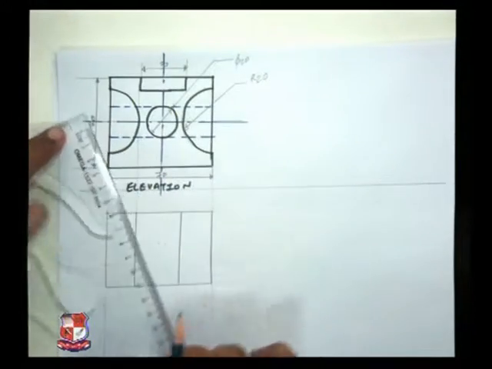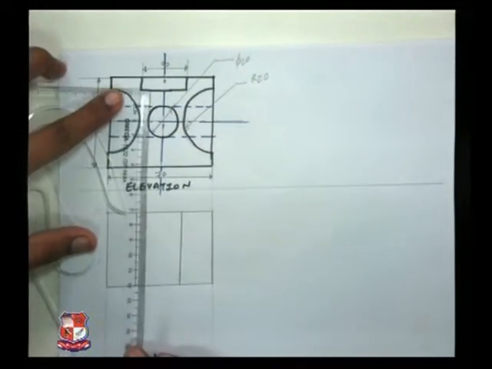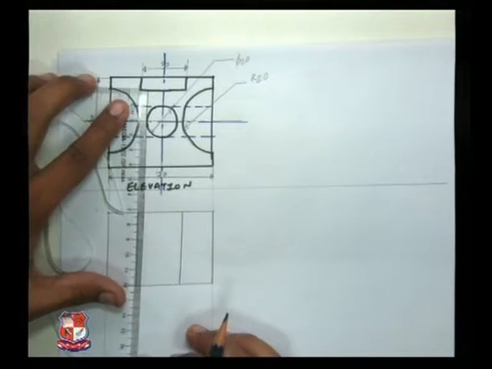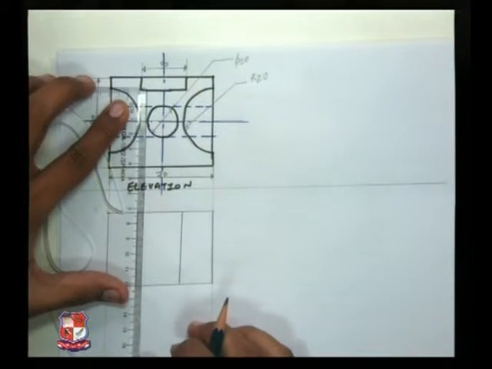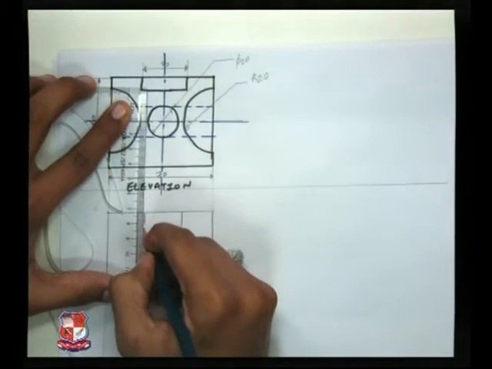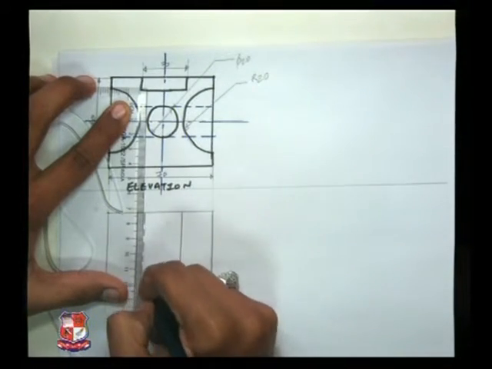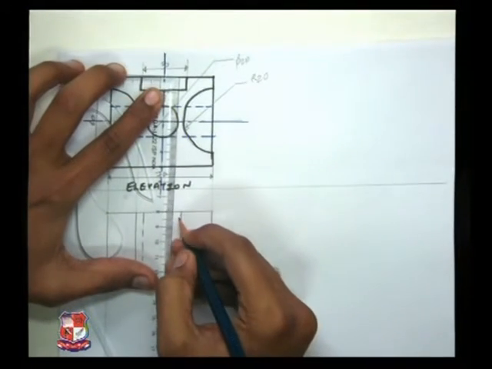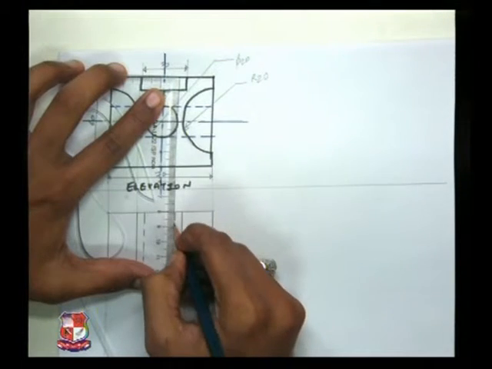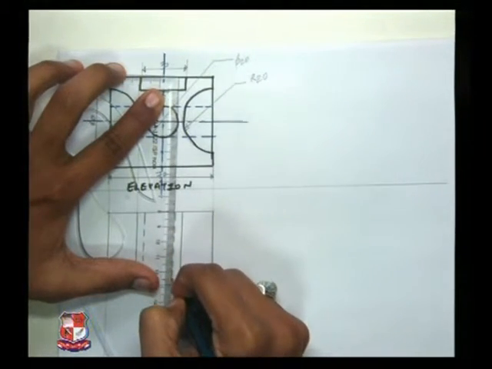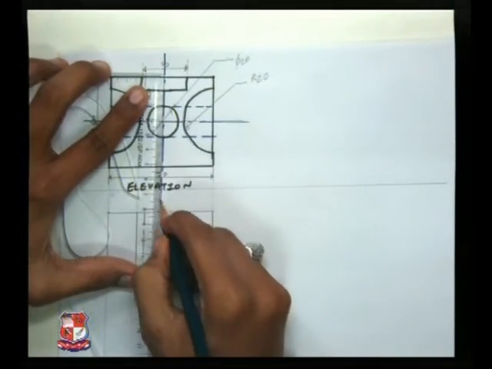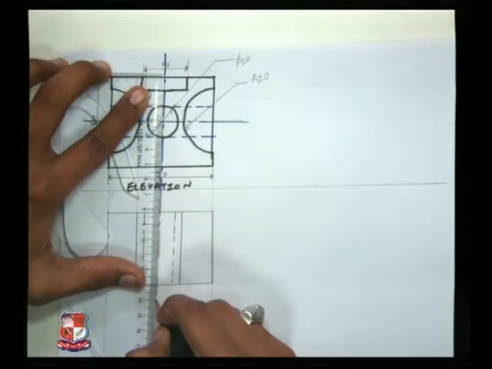Now it's time for the hidden portion. This circle can't be seen from this plan, hence it comes as a hidden line.